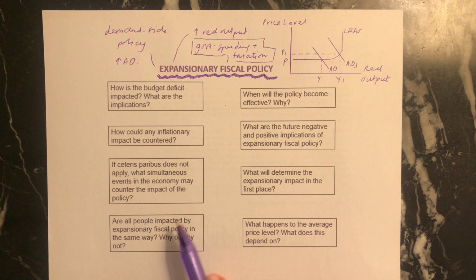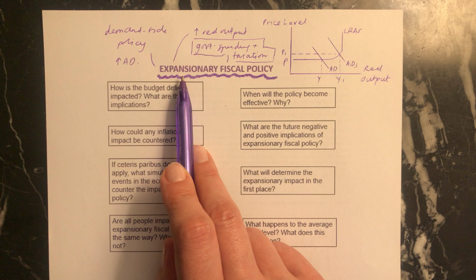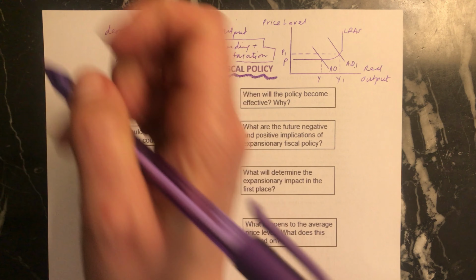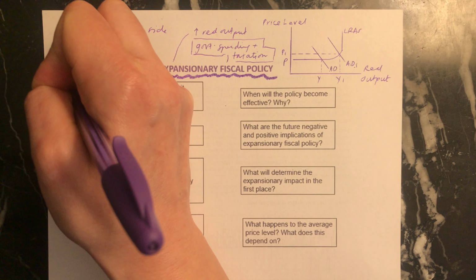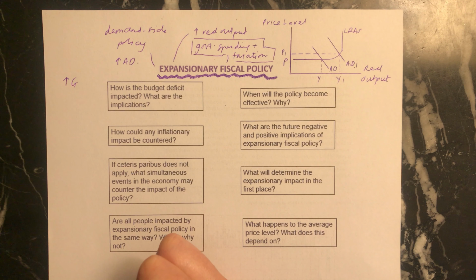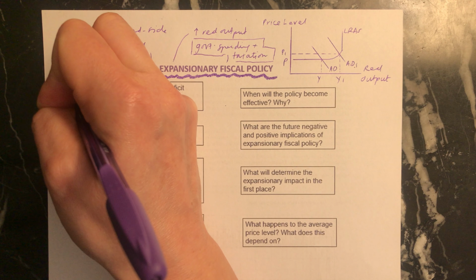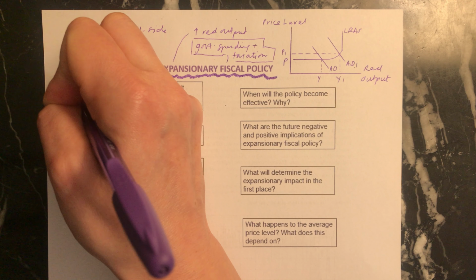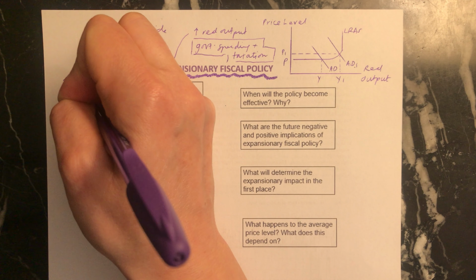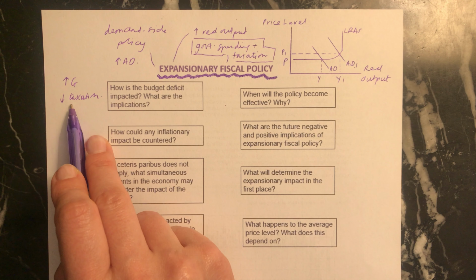Now I'm going to look through some of these. How is the budget deficit impacted? So if you're using expansionary fiscal policy, that means it's likely that you're going to see an increase in government spending, and you're also going to see a decrease in taxation. So there's more money going out from the government and there's less money coming into the government.